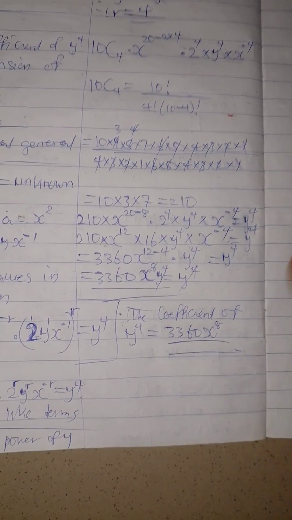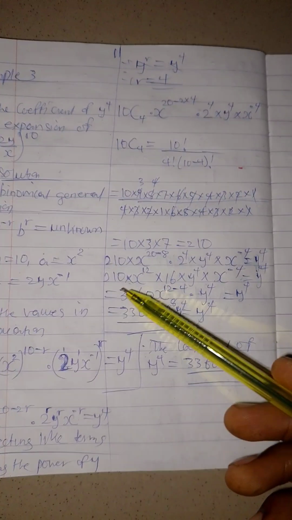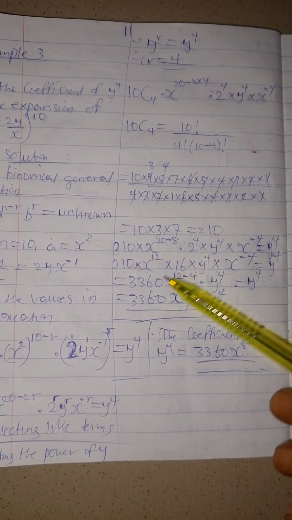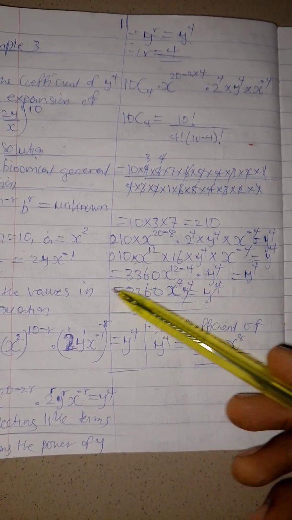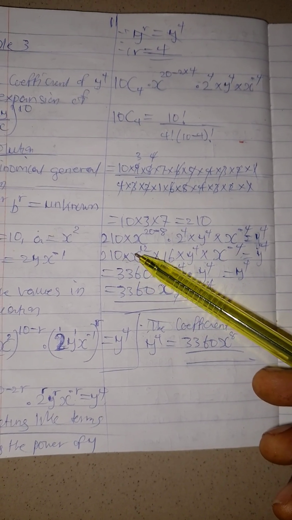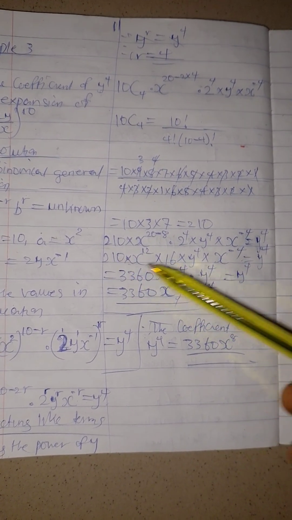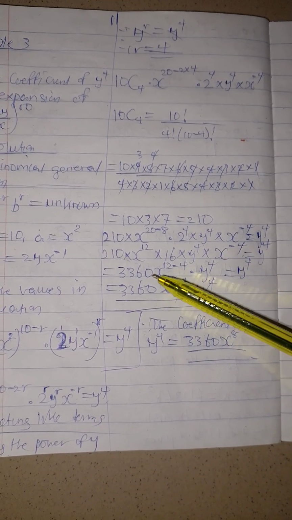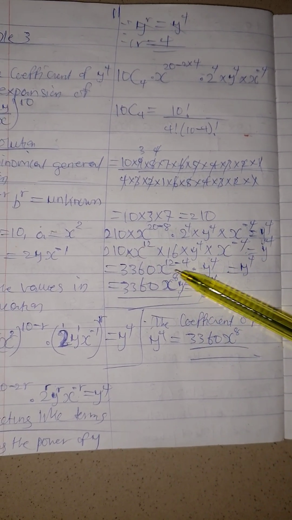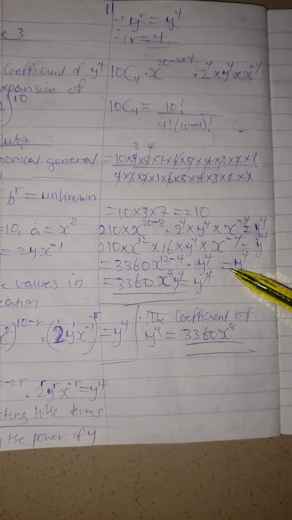Now 210 times 16 will give me 3360. If you have to collect like terms by indices, you have x raised power 12 here and x raised power minus 4 here. So I have x raised power 12 minus 4 dot y raised power 4 is equal to y raised power 4.